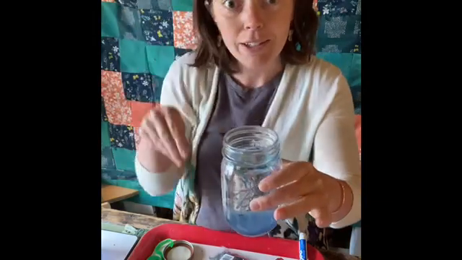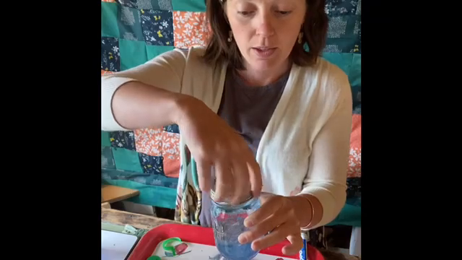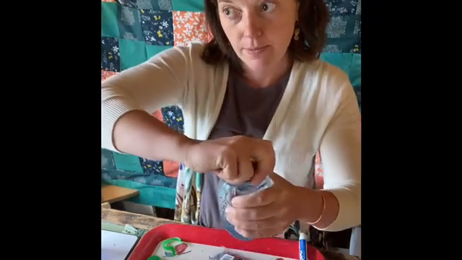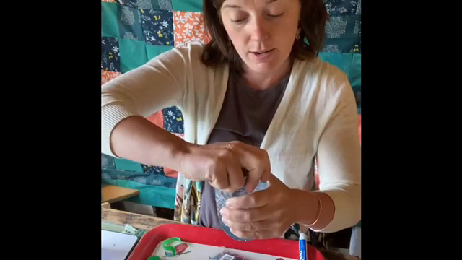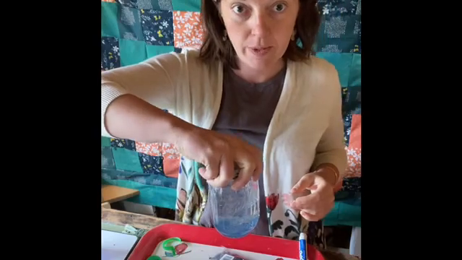And see if the glitter will get caught in the funnel, in the big vacuum cleaner that is a funnel cloud. All right. So let's give it a shot.